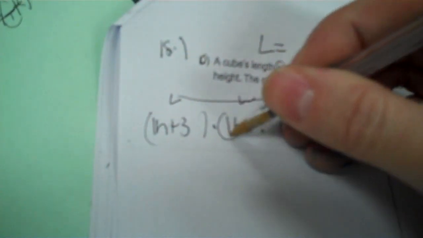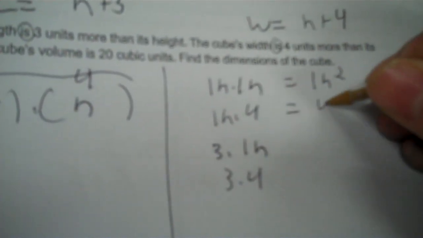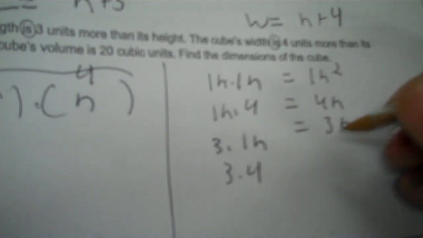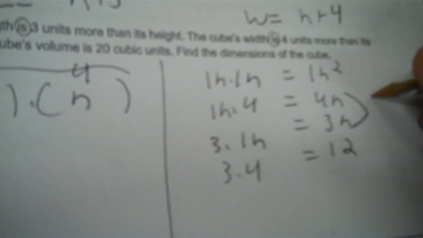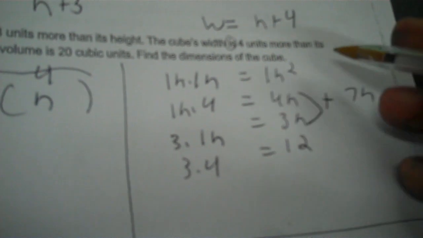It's not as bad as it seems. Going to FOIL the first two: 1h times 1h, 1h times 4, 3 times 1h, 3 times 4. So it's 1h to the second, 4h, 3h, and 12. Combine those, and that's 7h. So I write here 1h to the second plus 7h plus 12.